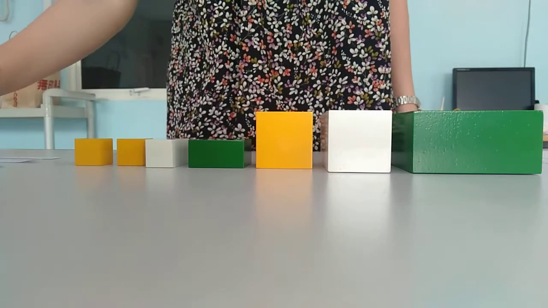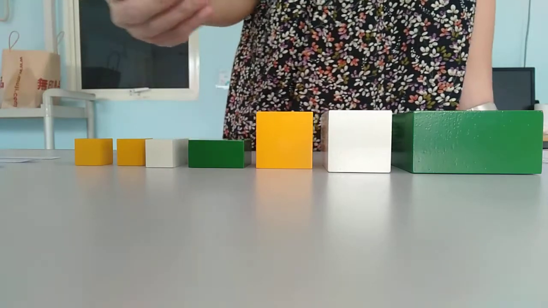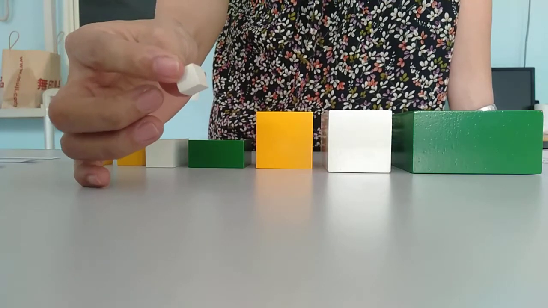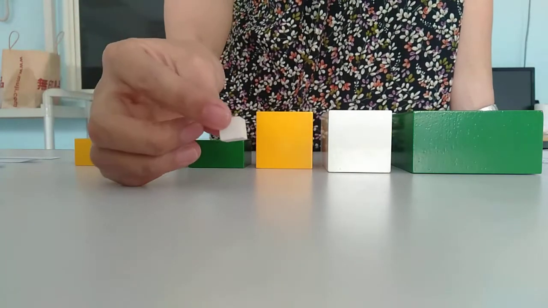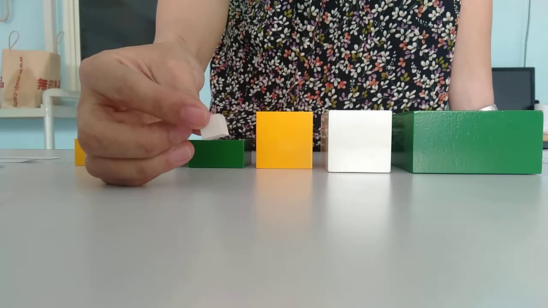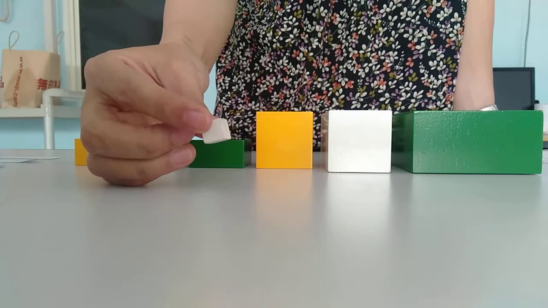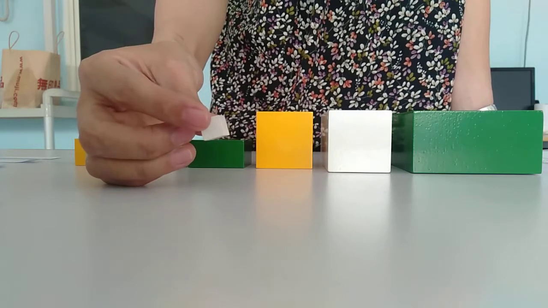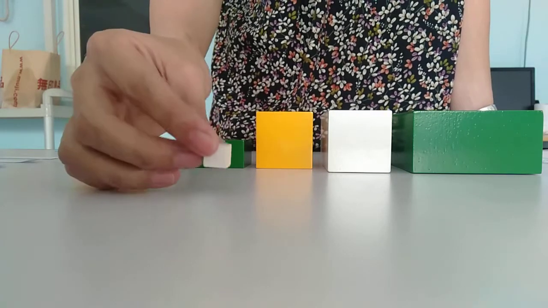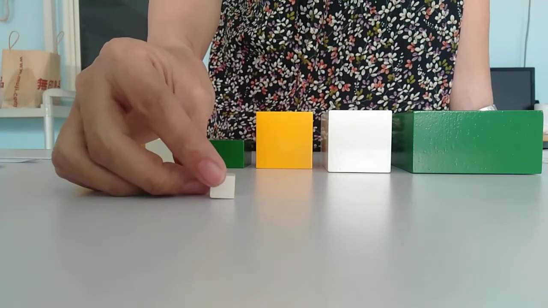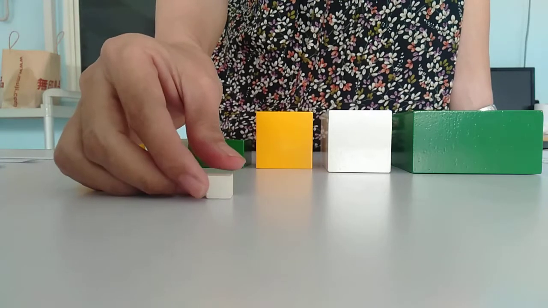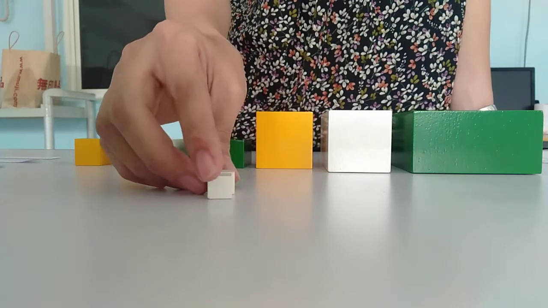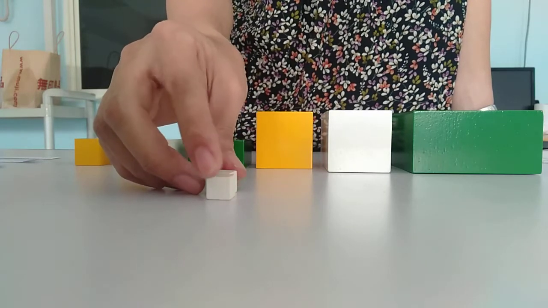Okay, now pay attention and listen carefully. Here we have a unit, one unit. This unit is all alone, but now we are going to give it some power and make it a group of 2. So we should add one more. Okay, now we have a group of 2.